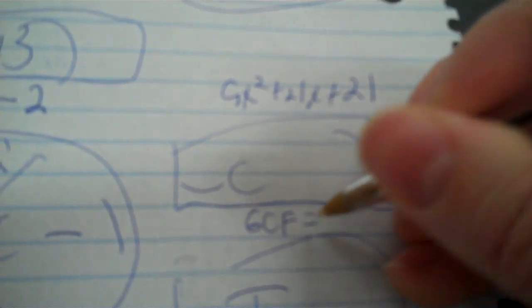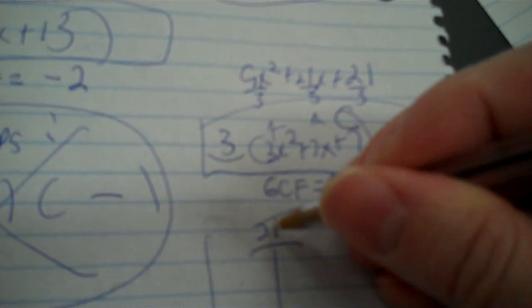Okay, now if you go factor that, GCF is 3. That's going to be 3x squared plus 7x plus 7. The T-chart won't work on this one. Okay, you'd have 21 positive.